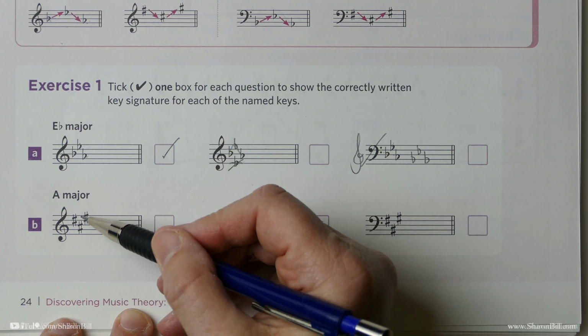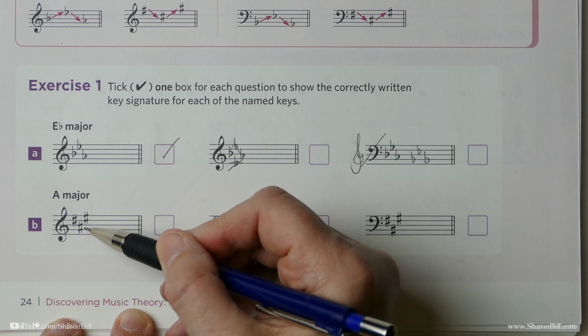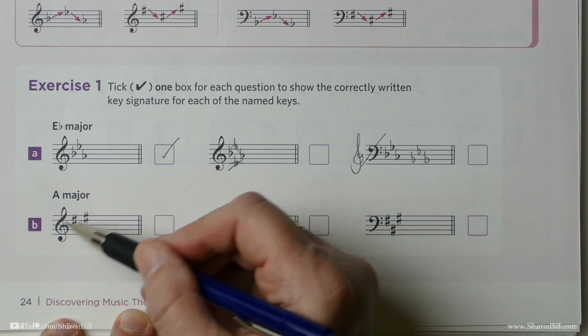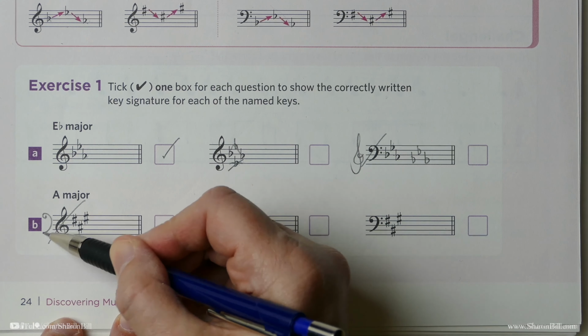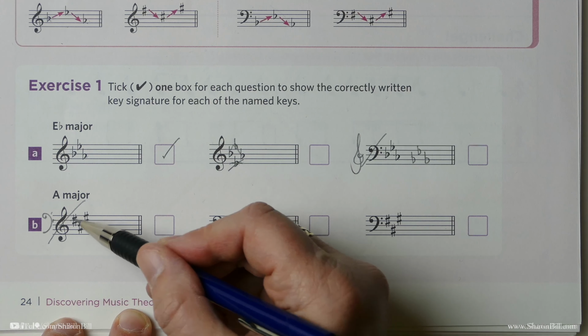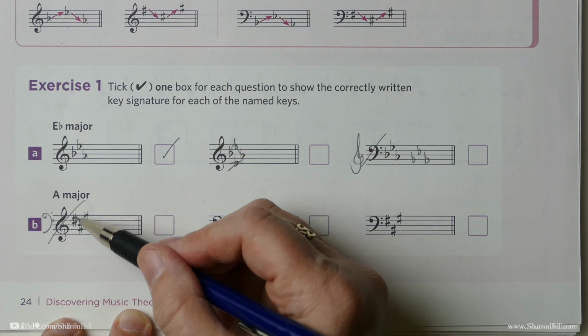So here we have a D sharp, an A sharp, and an E sharp. In actual fact, that would be correct if it was in the bass clef, but everything is a line or a space too low. So that's written incorrectly for the treble clef.